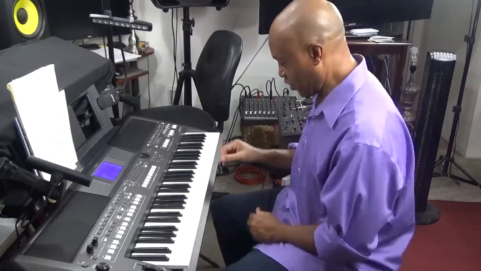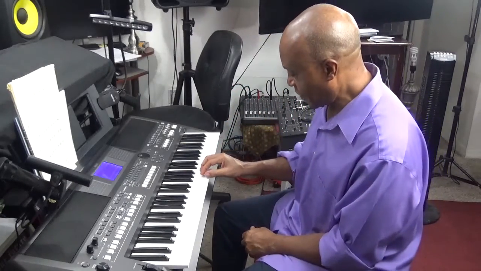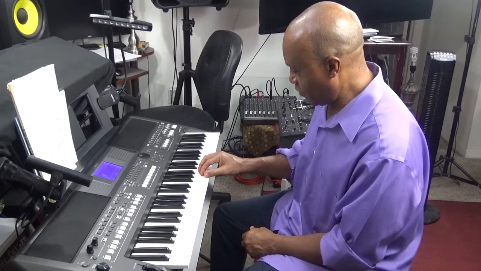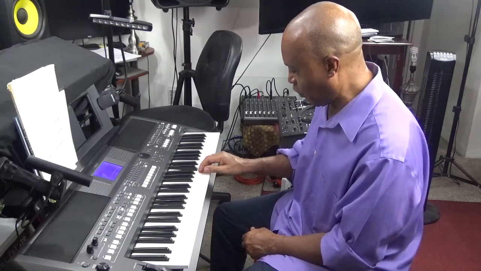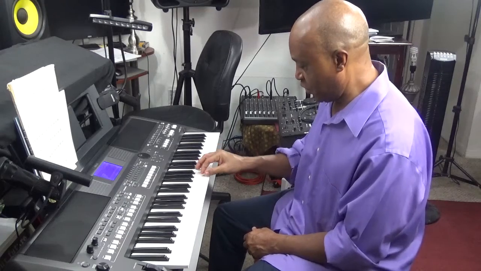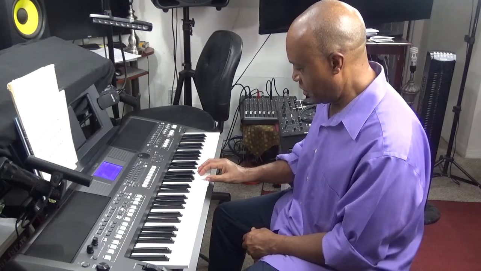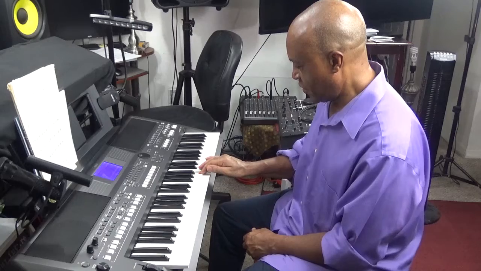That's your second subdivision of 4 notes. So we can try that, right? So you got 1, 2, 3, 4. In this case, one is G, A, B, C. Okay. So now, see, from G to C is whole step, whole step, and half step.